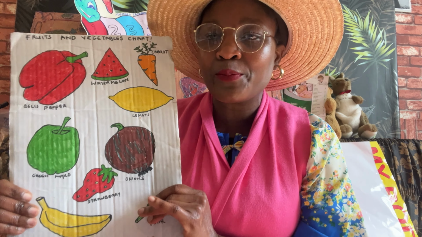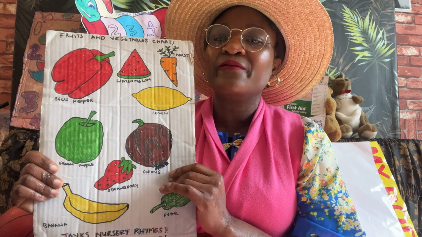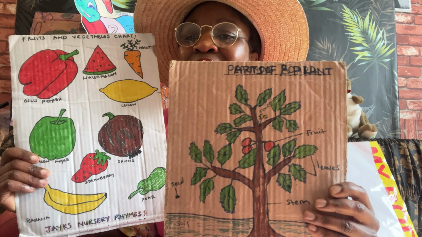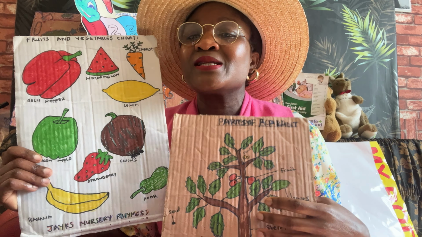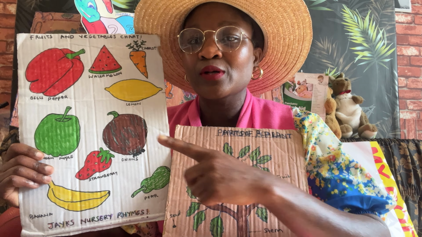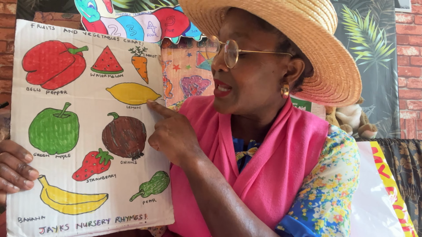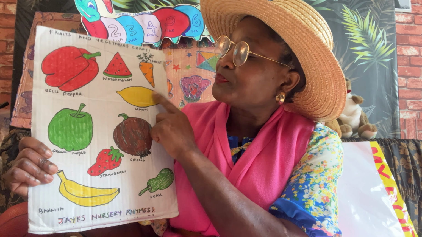We can obtain fruits and vegetables from plants. We have the citrus plants, and basically oranges and lemons are citrus plants. That's the lemon.